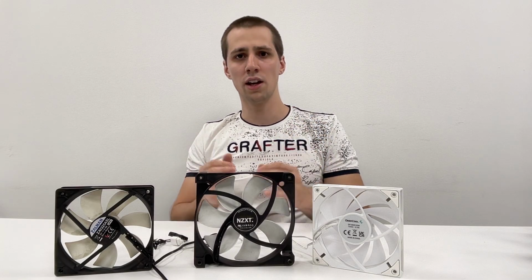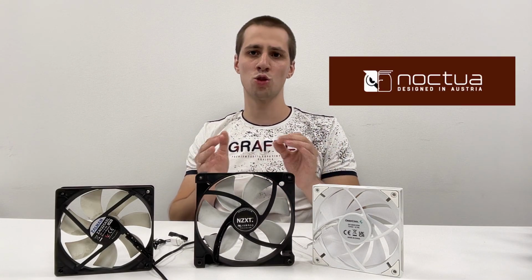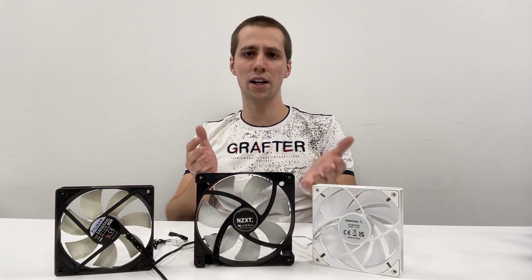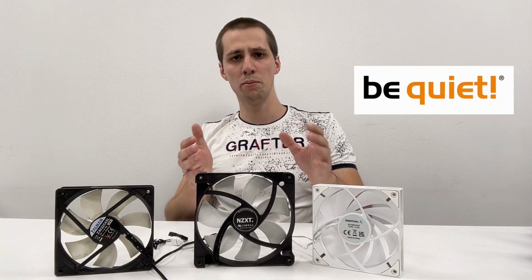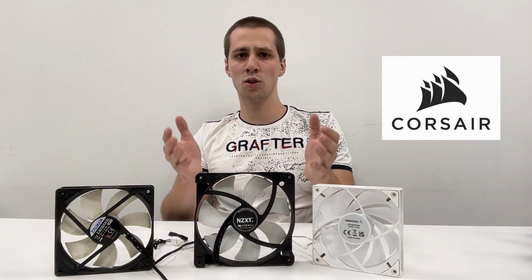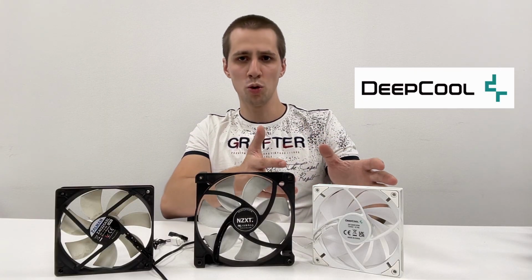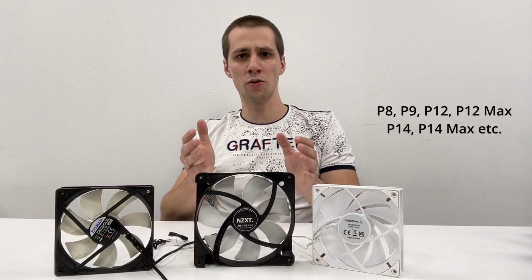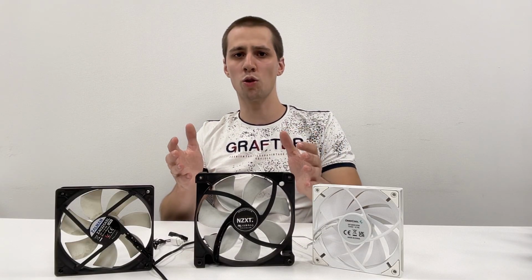Last but not least, let's go over the brands. The most reputable name in this field is Noctua, known for high-end fans that deliver durability, high airflow, and low noise. Other trusted brands include Be Quiet, NZXT, and Corsair. For budget-friendly options, Arctic and Deepcool offer solid solutions, with Arctic's P-Series deserving mention for their impressive performance and quiet operation at a low cost.